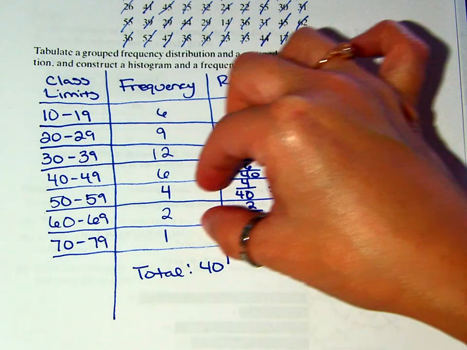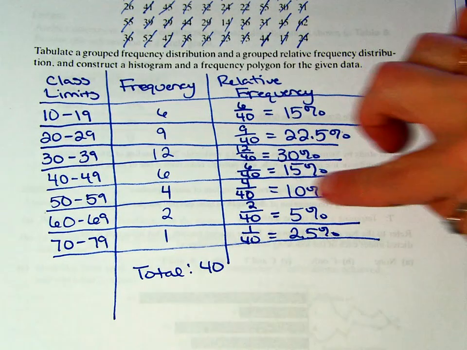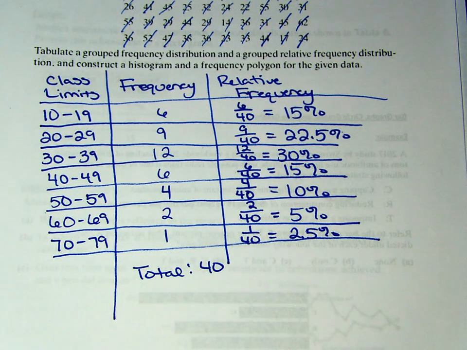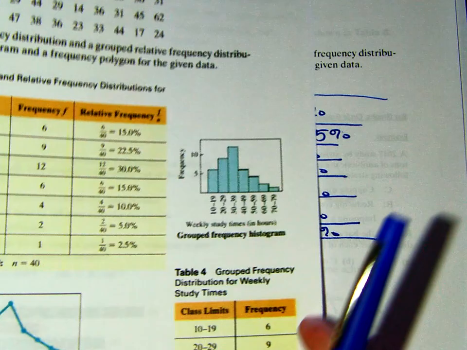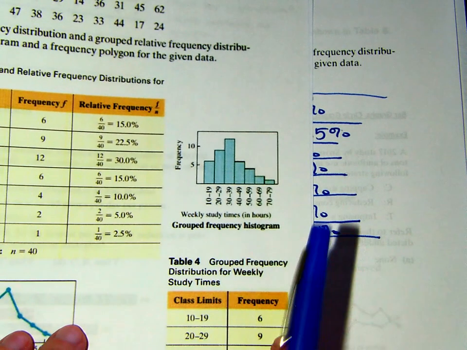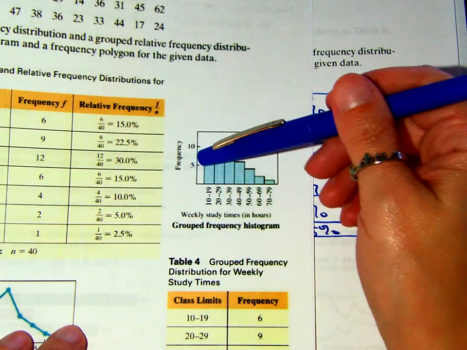There does get to be a point where you've studied too much and your brain's oversaturated and nothing absorbs. And so that's probably down on the other ends. So you can make some inferential information if we have some more data from this. Let me show you the histogram. The histogram, again, is the exact same information. It's just using bar graphs to represent the frequency. We have the number of study hours and the frequency over here.